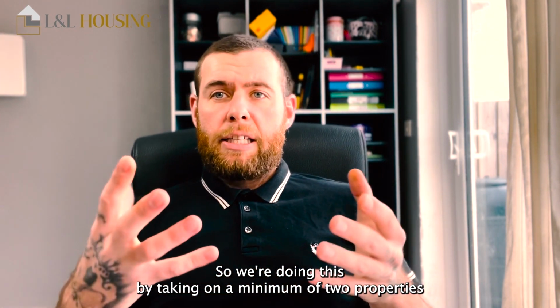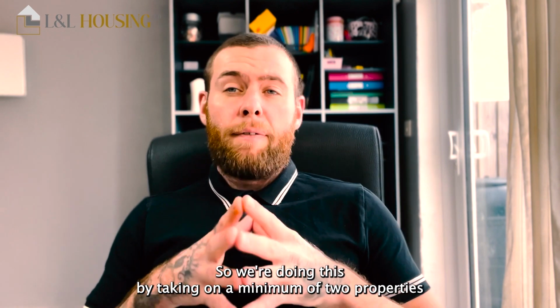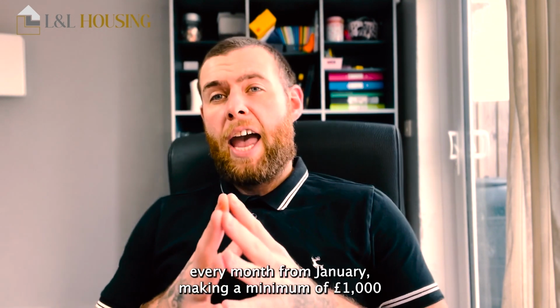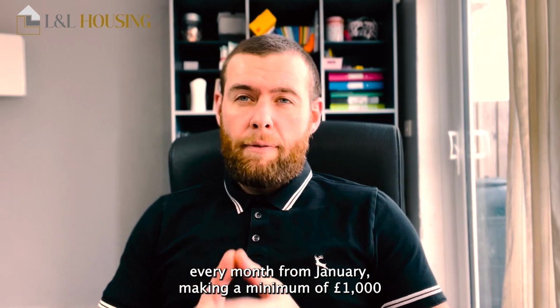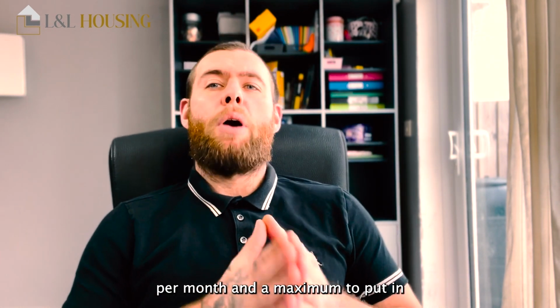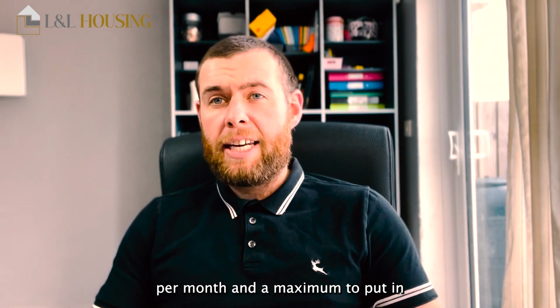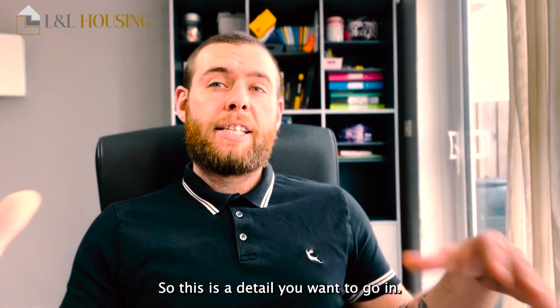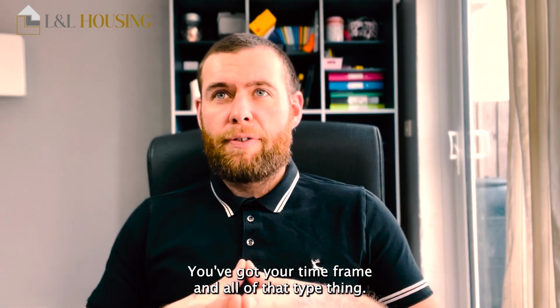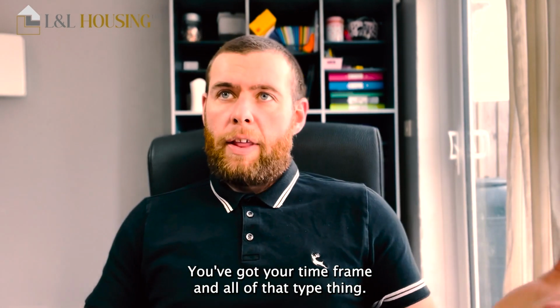So we're doing this by taking on a minimum of 2 properties every month from January, making a minimum of £1,000 per month, and our maximum to put in is 6 grand to each property. So this is some detail you want to go in. You've got your time frame and all of that type of thing.